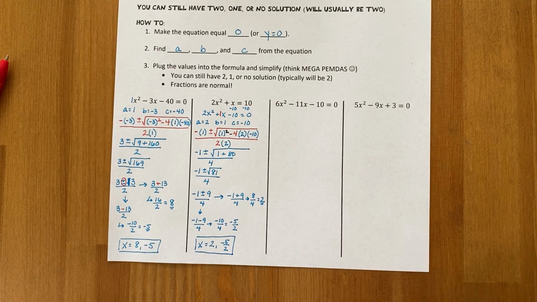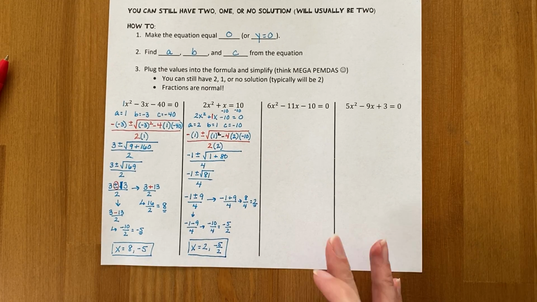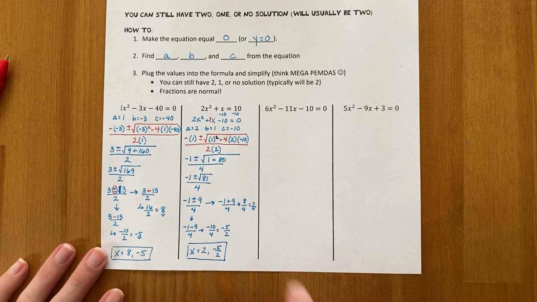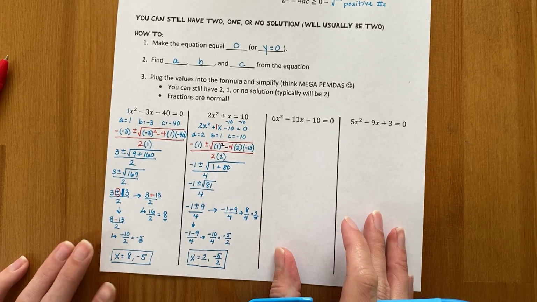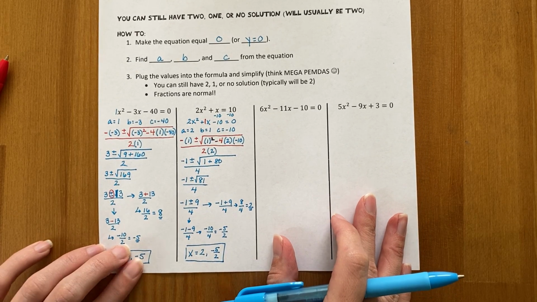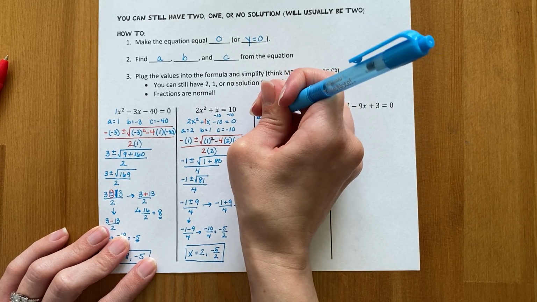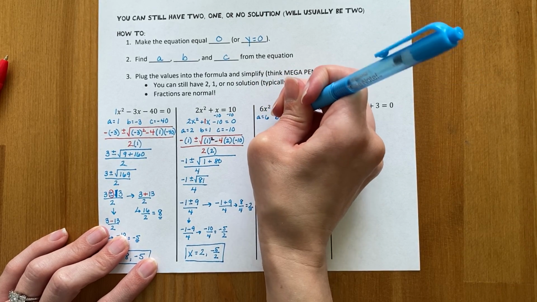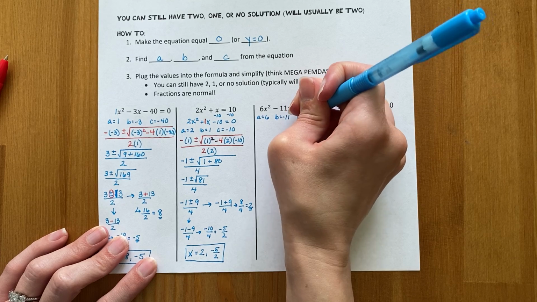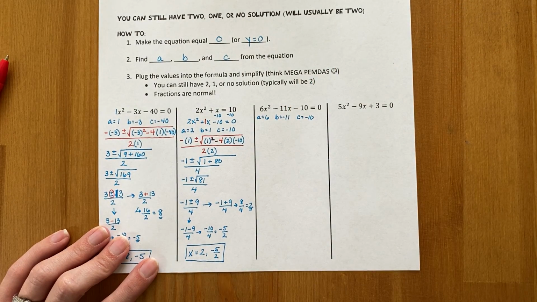All right, so this next one is going to give us double fractions, and that's also okay. Hopefully, if you're right, I'm going to skip the colors on this one and just kind of simplify for us. All right, so it already equals 0, a equals 6, b equals negative 11, c is going to equal negative 10.